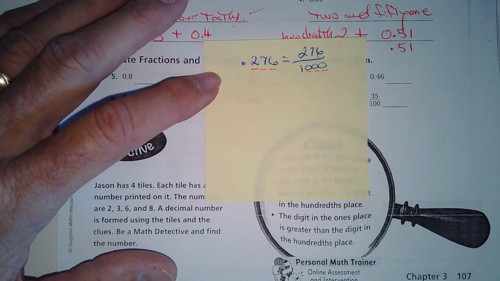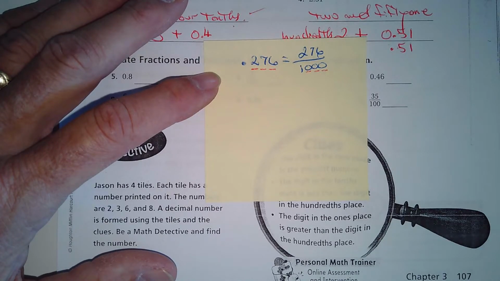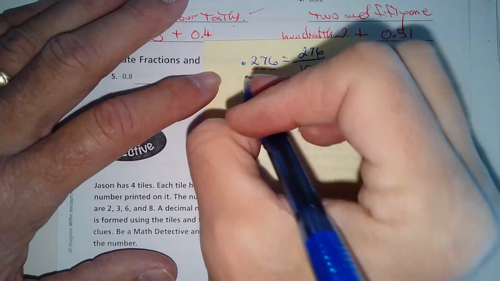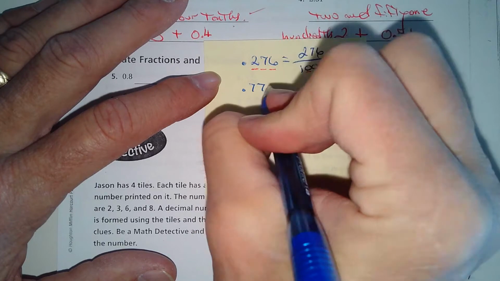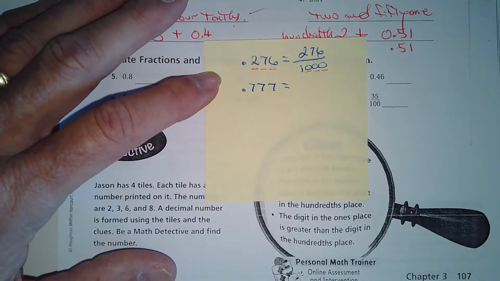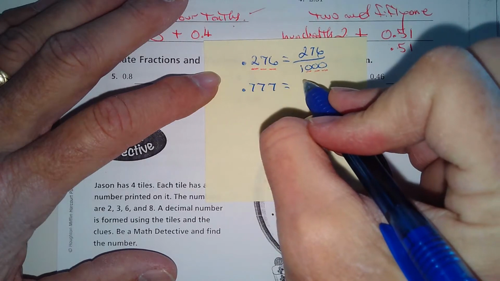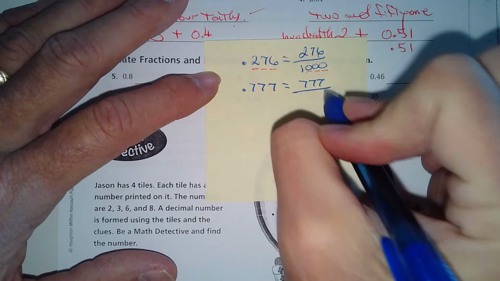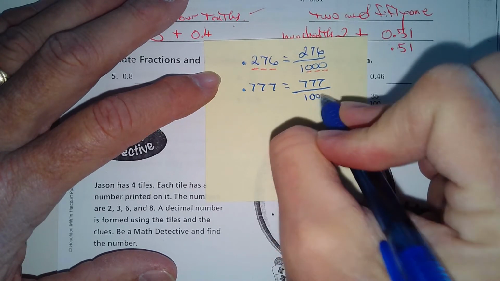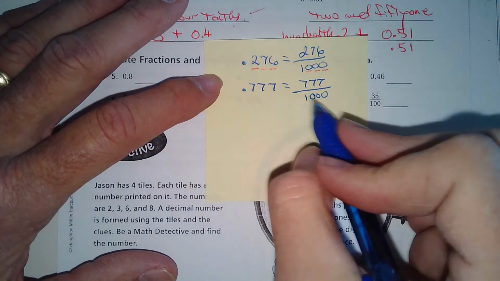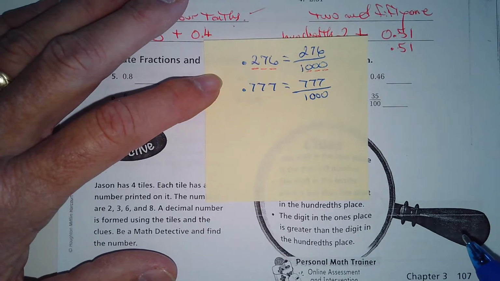All right, Miss Reyes is not here. Miss Bowman, 0.777. Turn that into a fraction. 777 over 1,000. 3 digits, 3 zeros, over 1,000. Okay, yes.